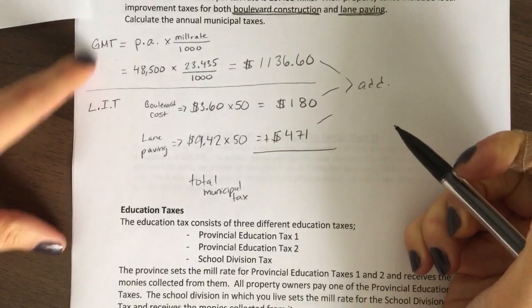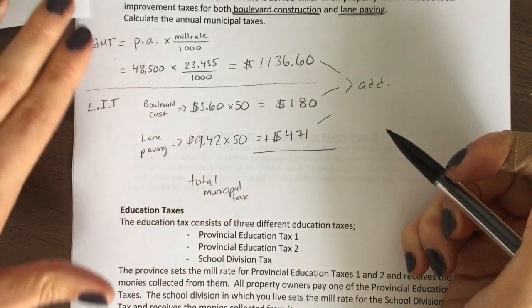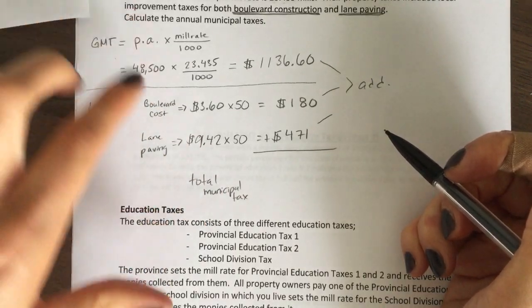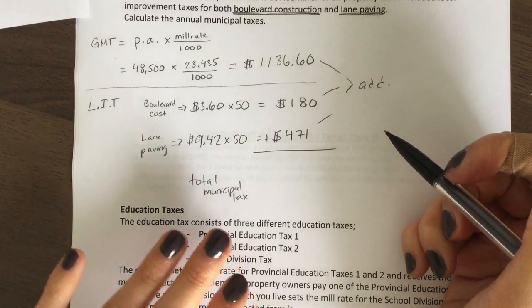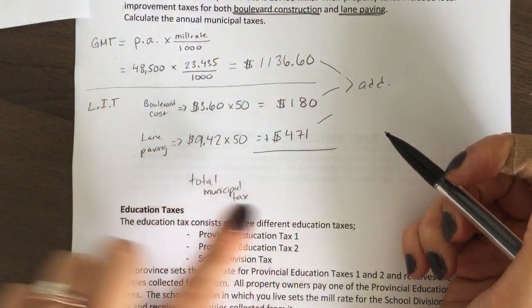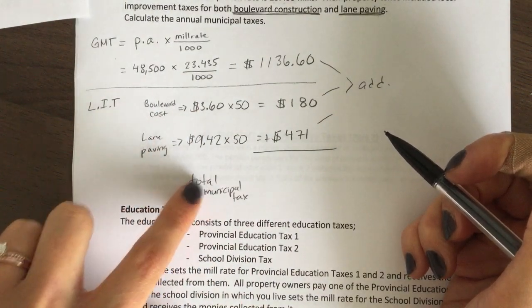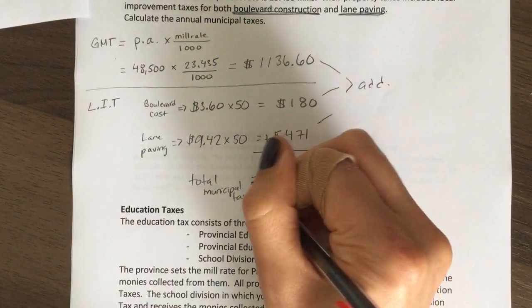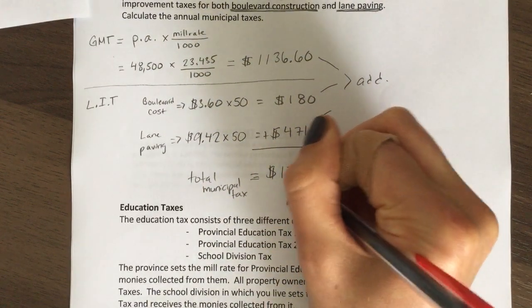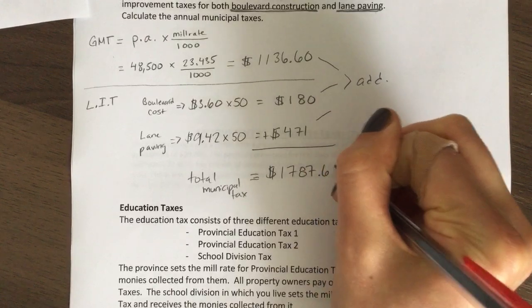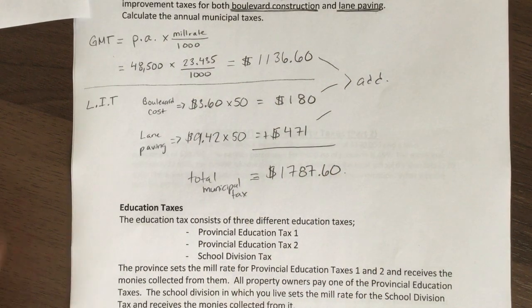And I know that this is a lot of labeling, but I really recommend labeling each section that you do, because when I'm looking at an assignment or something like that, it's going to be easier for me to see what you've done. So don't just write down a bunch of numbers, write down exactly what each of these numbers mean. So make sure you're labeling your work, okay? So our total municipal tax for the year would be $1,787.60. Good. So that covers 2 of the 3 taxes involved in paying for property tax.